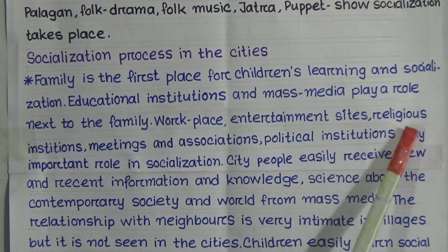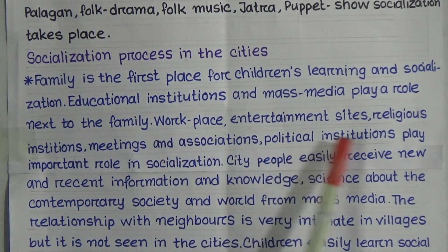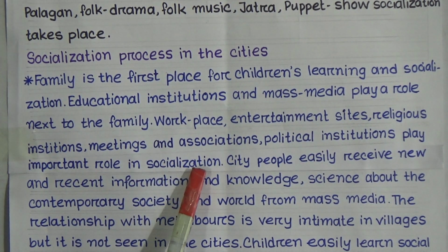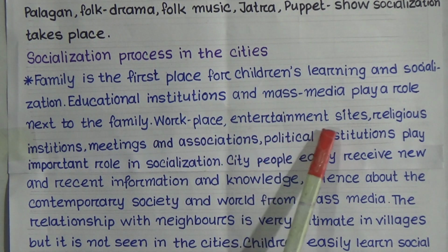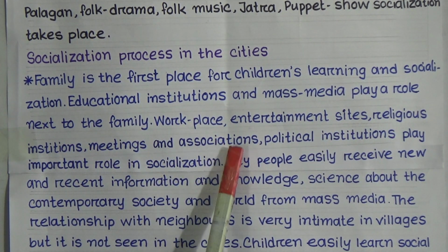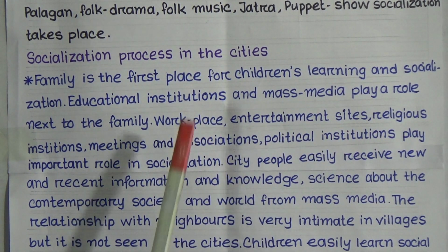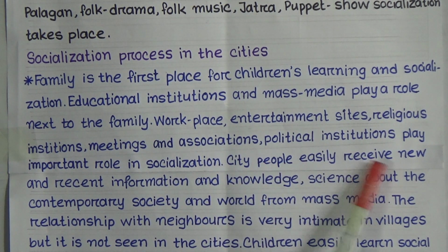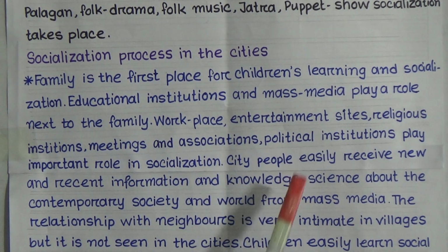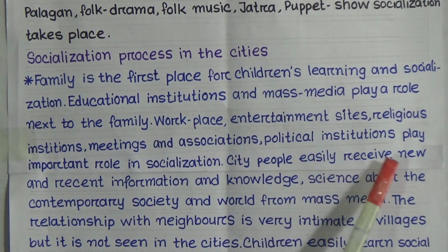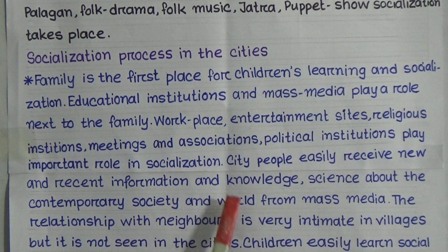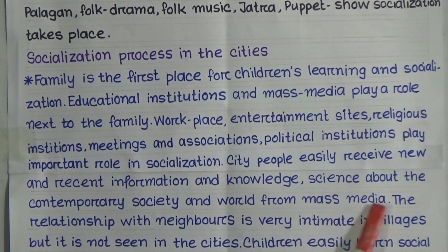Workplace, entertainment sites, religious institutions, meetings and associations, and political institutions play an important role in socialization. City people are more advanced than village people, and they can be socialized from all of these. City people easily receive new and recent information and knowledge, science about the contemporary society and world from mass media. It is very easy for city people to get access to mass media.